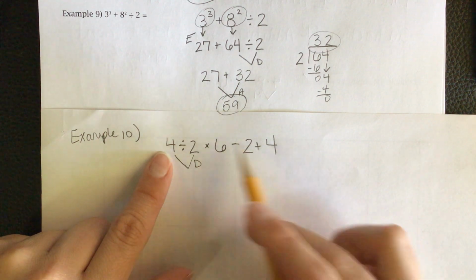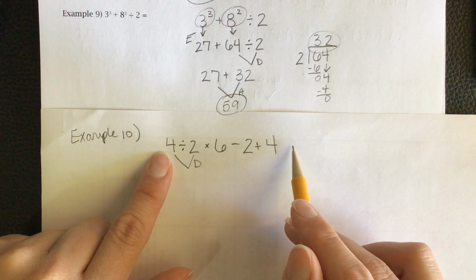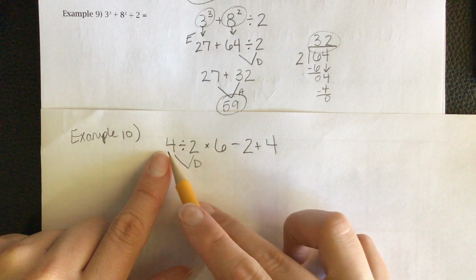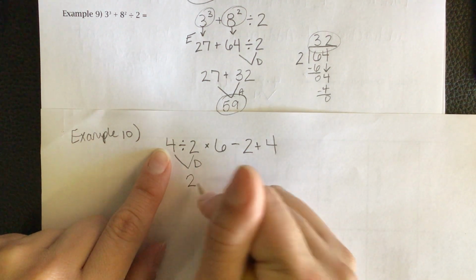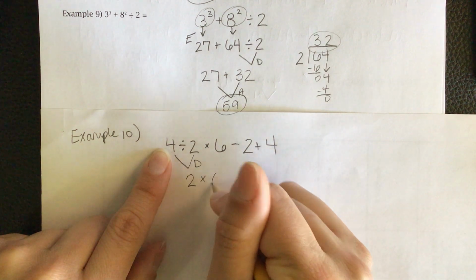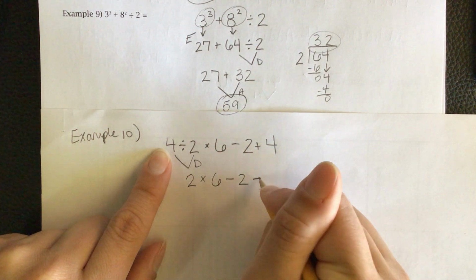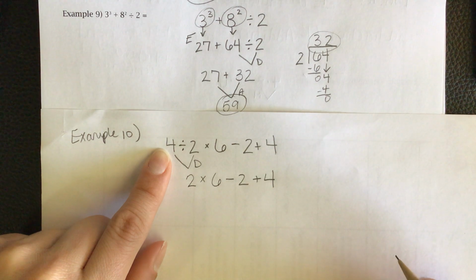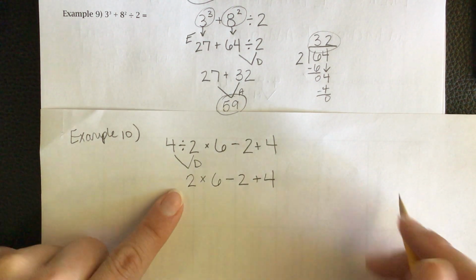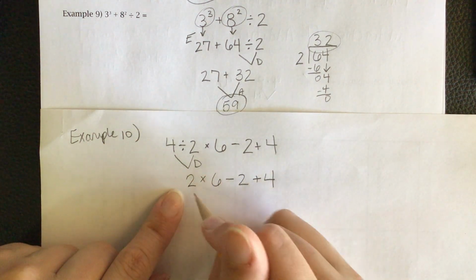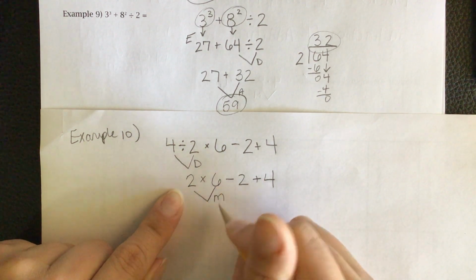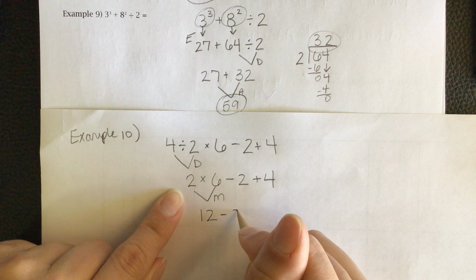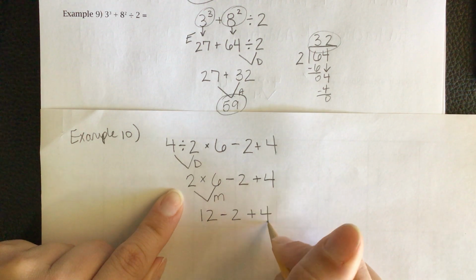There's no parentheses, no exponents, and we multiply and divide from left to right. So this is the first thing I see. So 4 divided by 2 is 2. Then we have everything left over. Times 6 minus 2 plus 4. Next, I think, is multiply because I have adding and subtracting after that. So we're going to multiply. 2 times 6 is 12. Take away 2 plus 4.